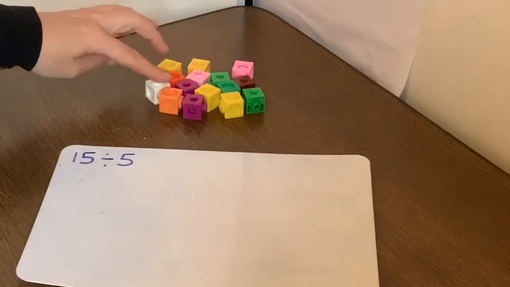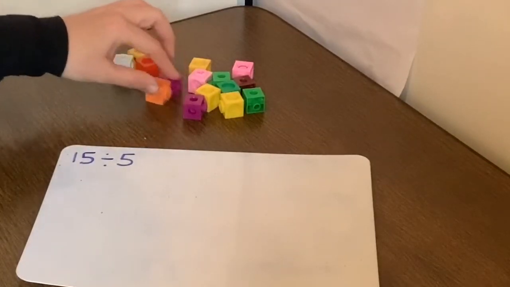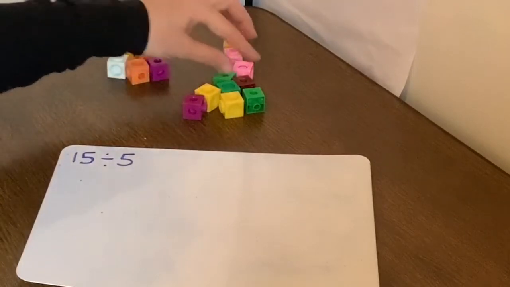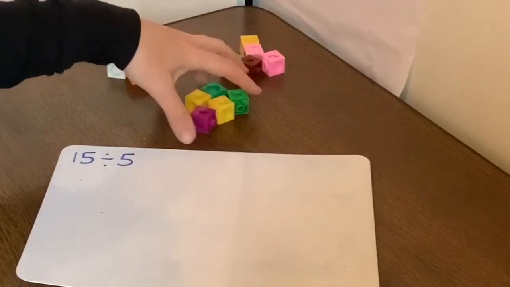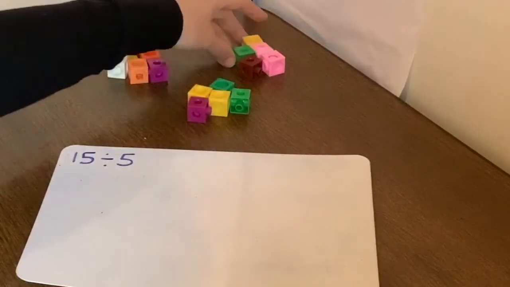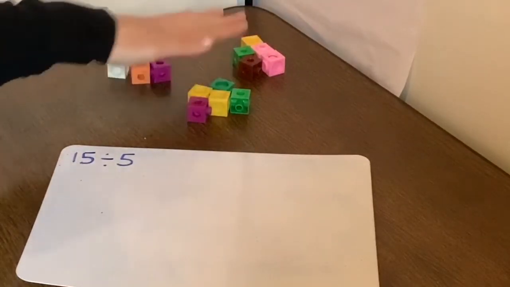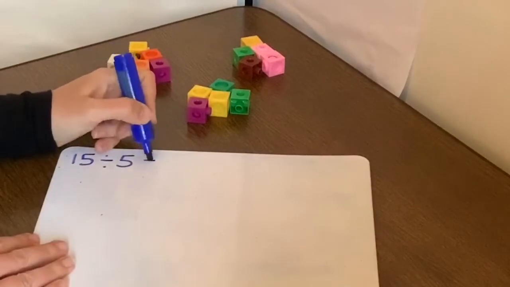If we put them into groups of 5, 1, 2, 3, 4, 5, there's one group. 1, 2, 3, 4, 5, there's another group. 1, 2, 3, 4, 5. Yeah, we've got equal groups. So 15 into groups of 5 would give us 3 groups.